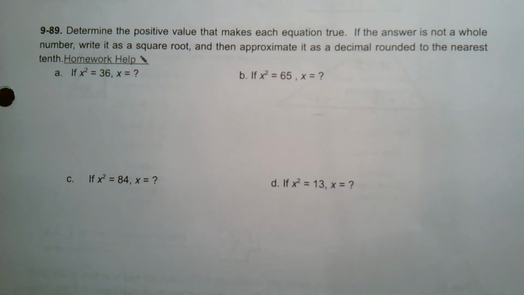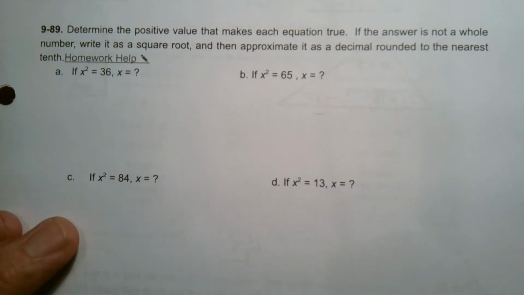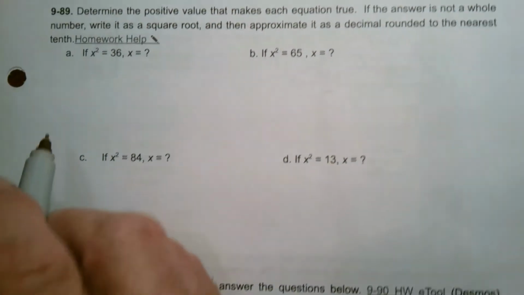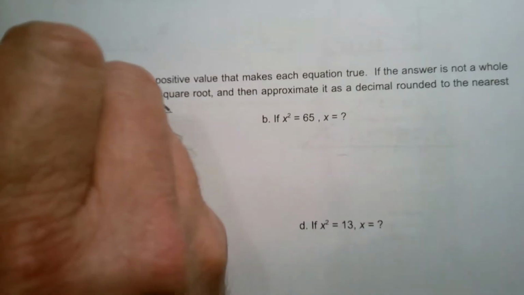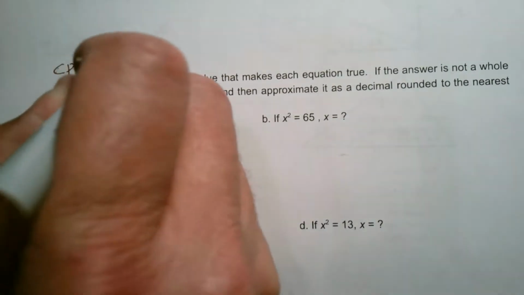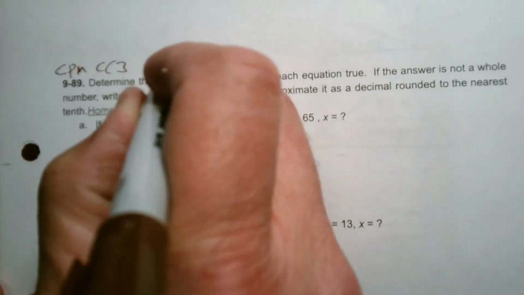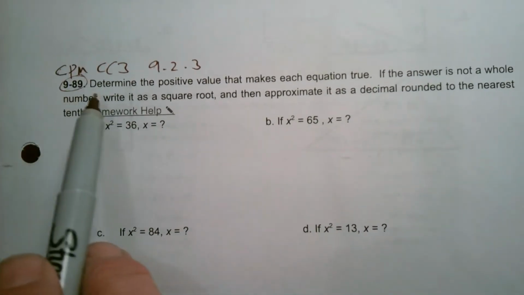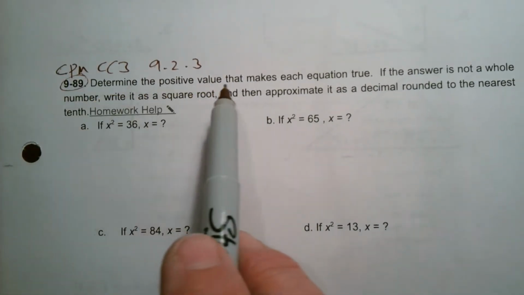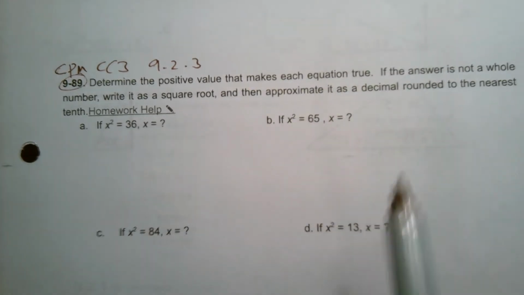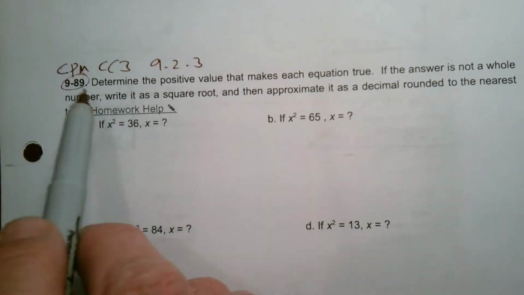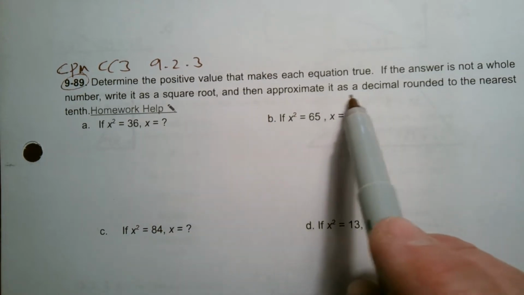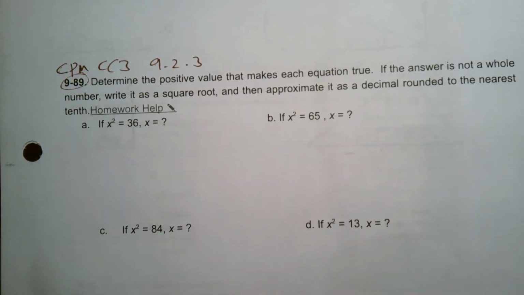We are looking at approximating square roots. And this is coming from CPM's Course 3, section 9.2.3, number 989. It says determine the positive value that makes each equation true. If the answer is not a whole number, write it as a square root and then approximate it as a decimal rounded to the nearest tenth.